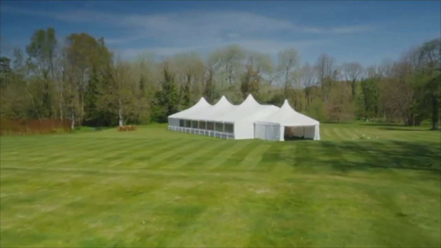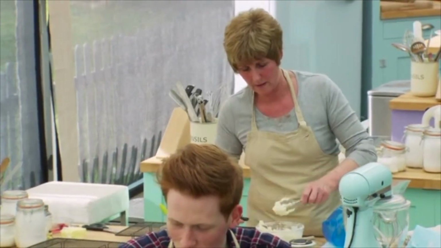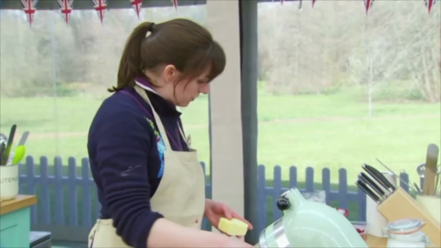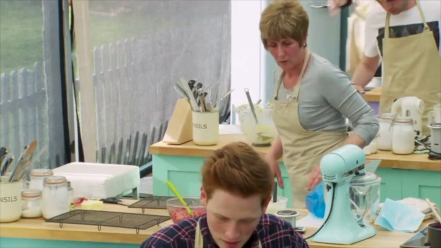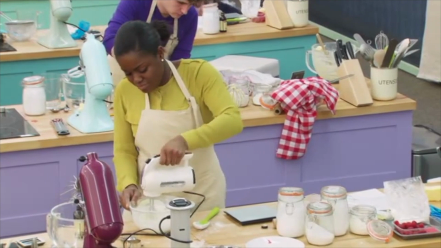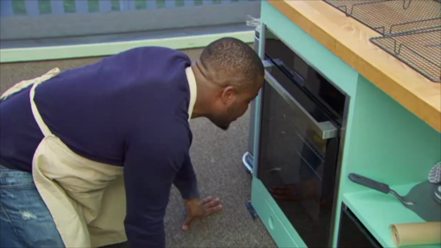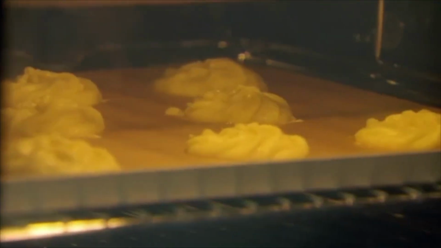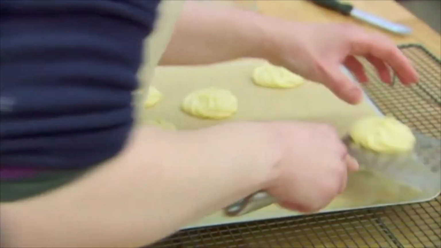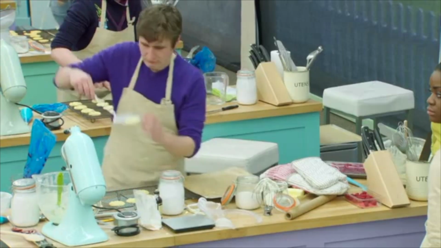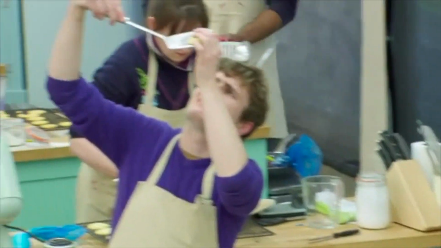All right, bakers, half an hour on the Viennese rolls. 200 grams of icing sugar and half a teaspoon of vanilla extract. They're not looking too bad. Happy with those? They look all right, they're kept well. Oh God, are these even cooked?